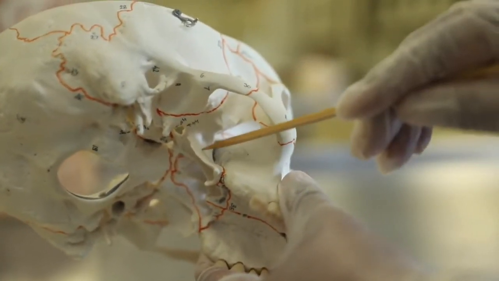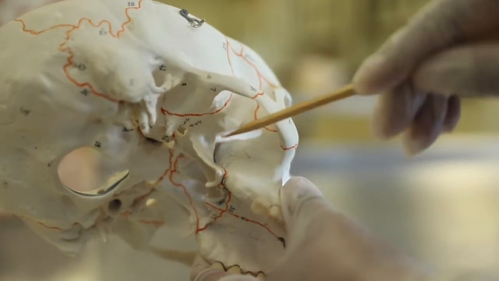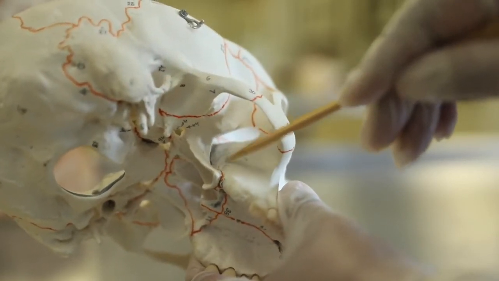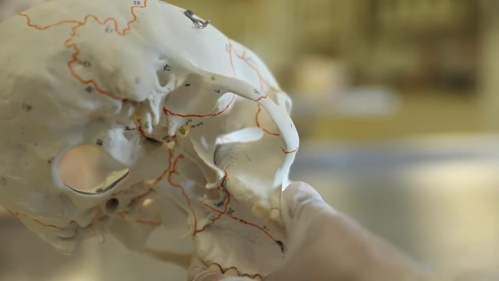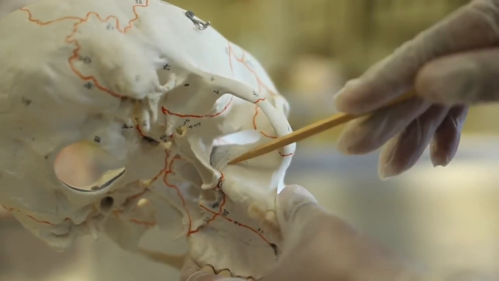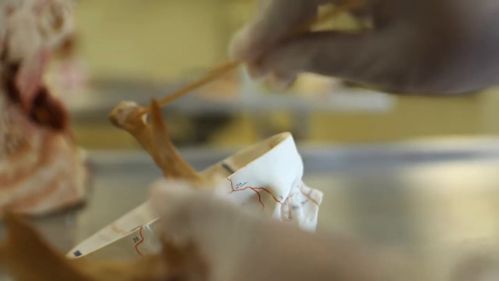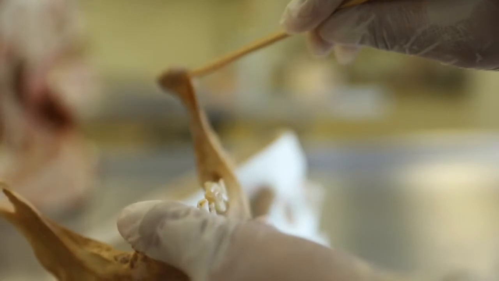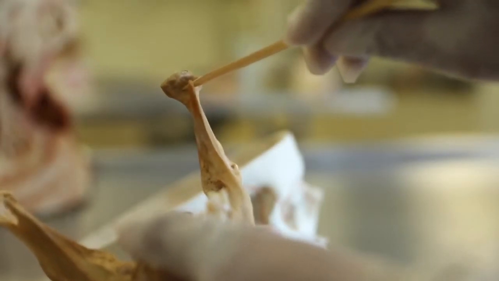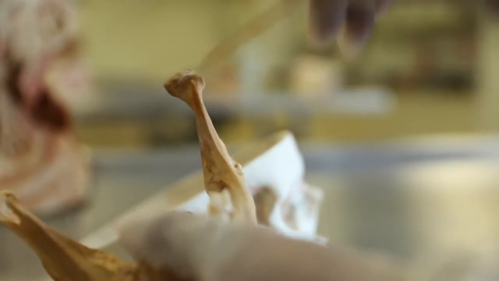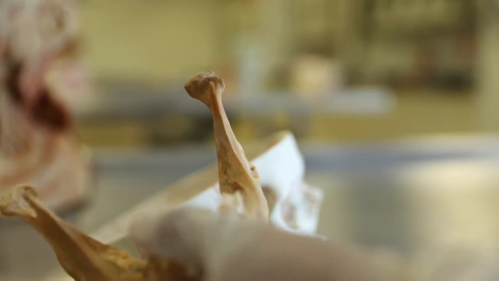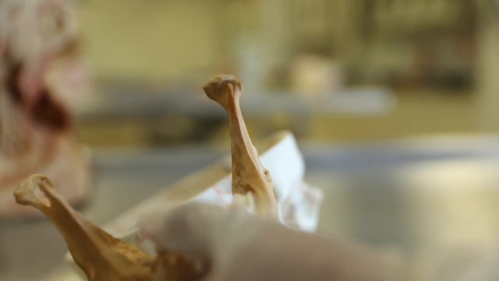It arises from the lateral surface of the lateral pterygoid blade and from the maxillary tuberosity, the dorsal surface of the maxilla, to be inserted into the neck of the mandible. This point here is called the pterygoid fovea, for the insertion of the lateral pterygoid muscle.